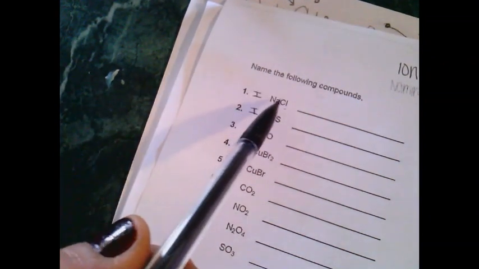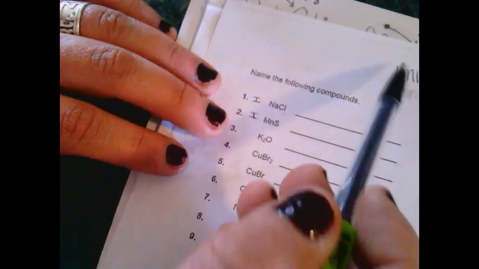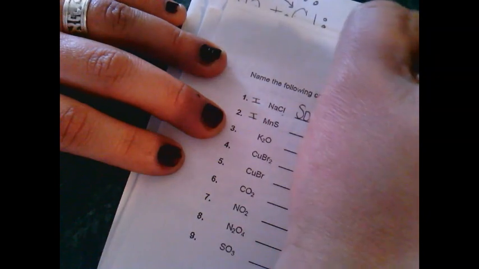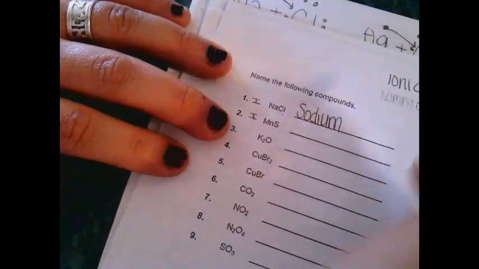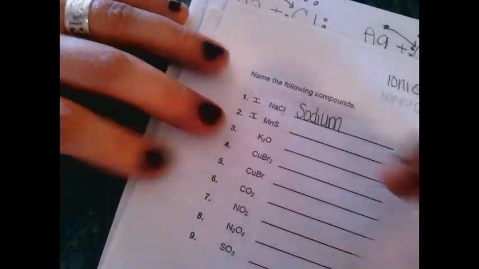And then you would simply write sodium. Remember, with ionics, you write just the word first. It doesn't matter if they have a subscript, you always just write the metal name. Metals, you always write their names.